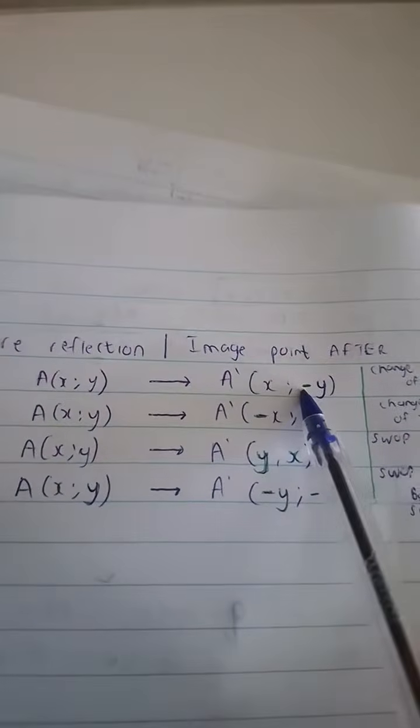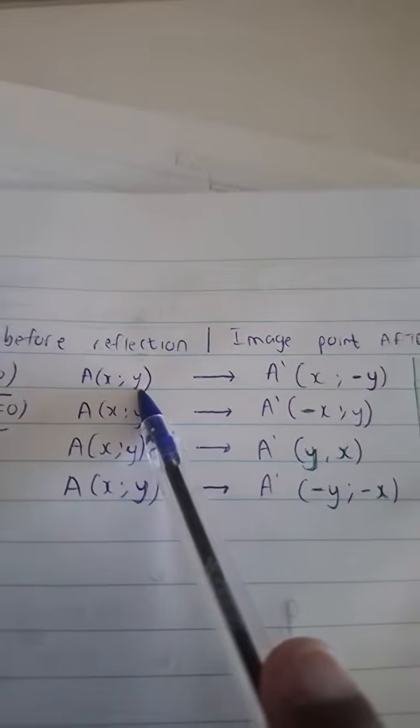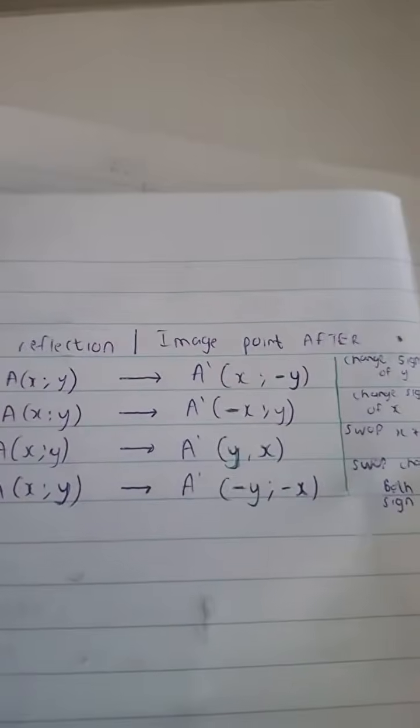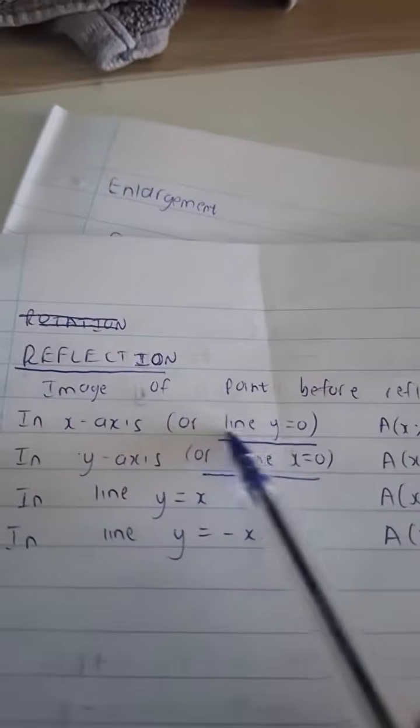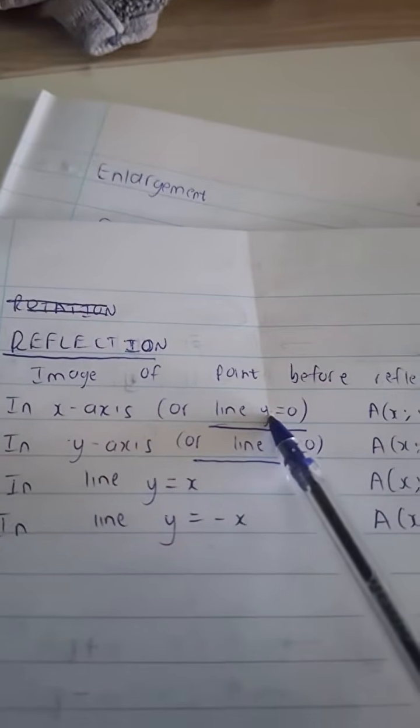There's simply a change of the sign of y. If y was positive, it changes to negative. If y is negative, it changes to positive.